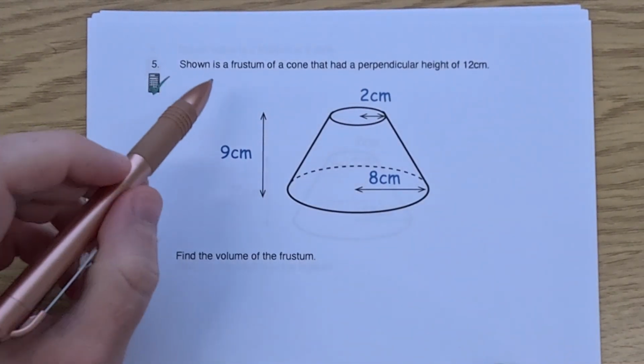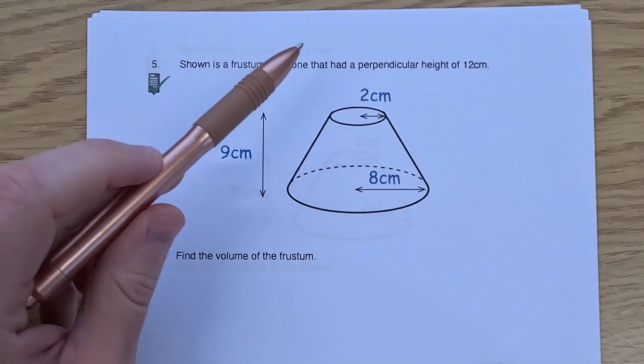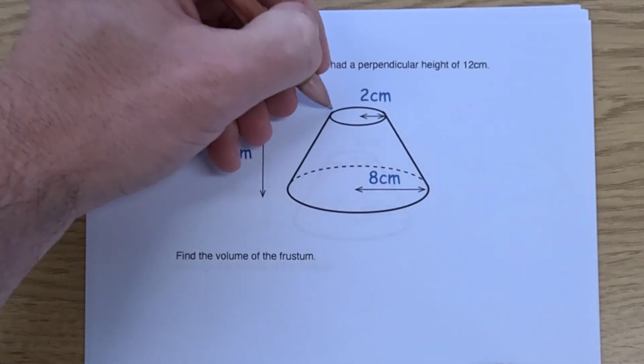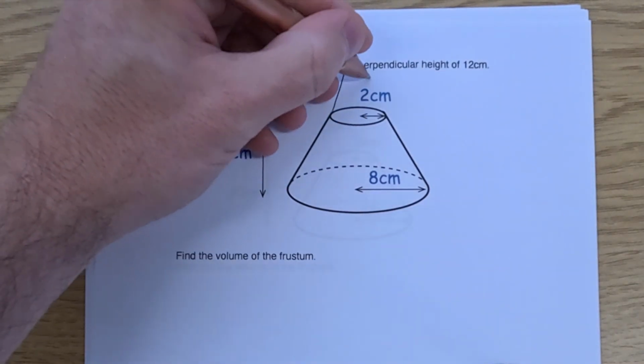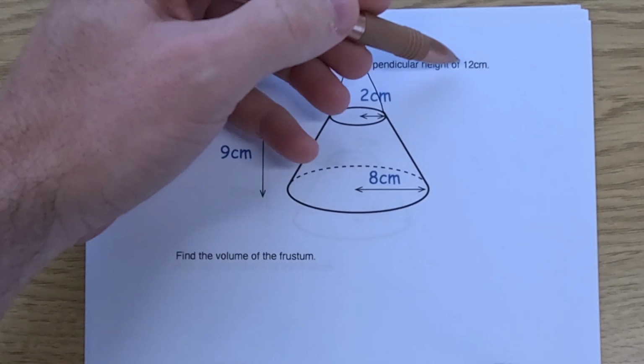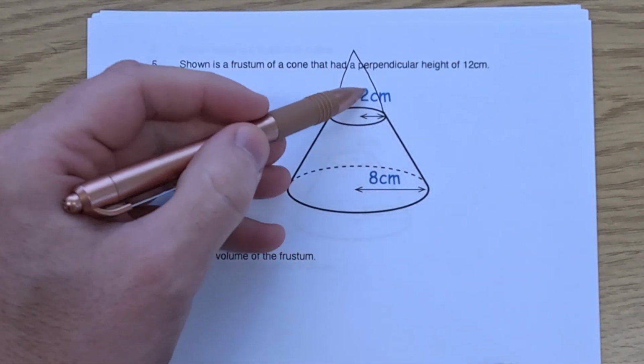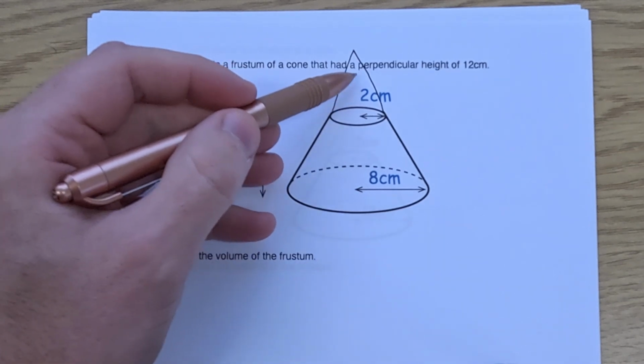Question number 5 says, shown is the frustum of a cone that had a perpendicular height of 12 centimeters. So here's the frustum, and so there was an original cone. I'm just going to do a little sketch there. And the original cone had a height of 12 centimeters. Now, the cone's not necessarily the best. The lines obviously should be straight going up there, so perhaps there would be a better point to go to.